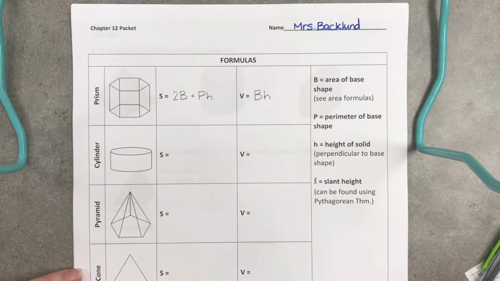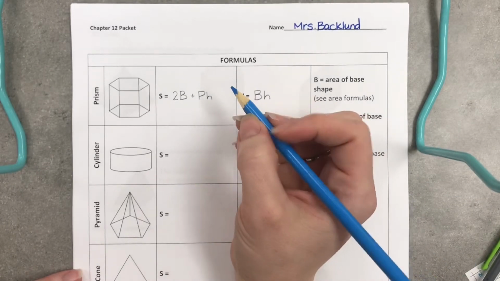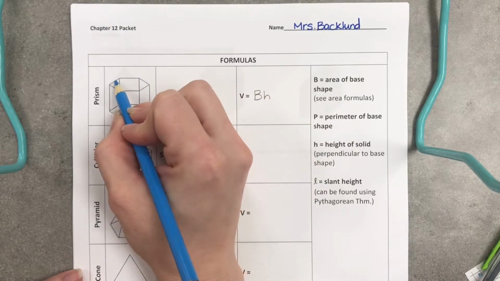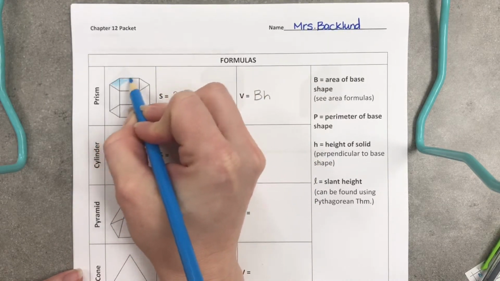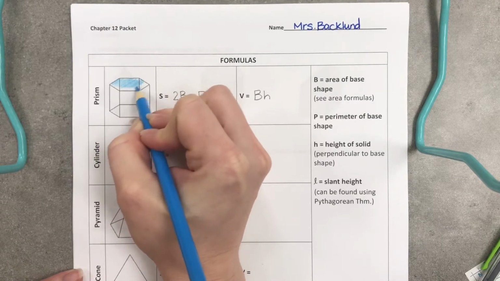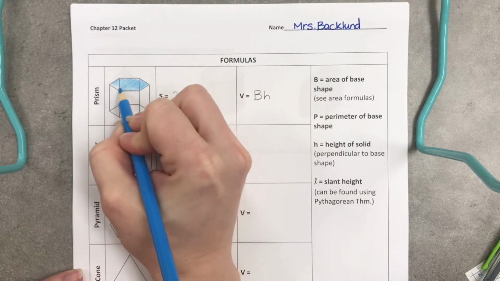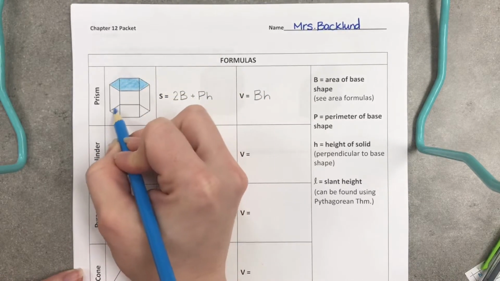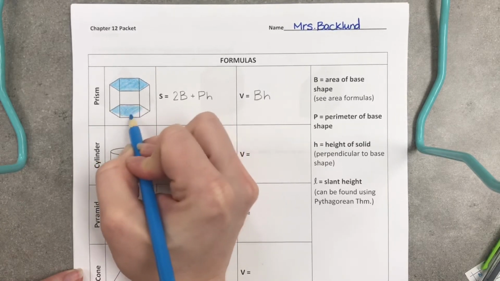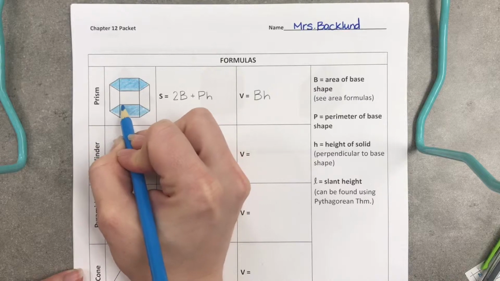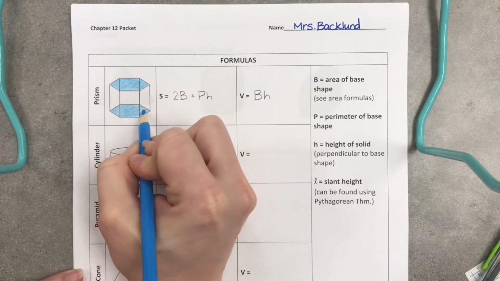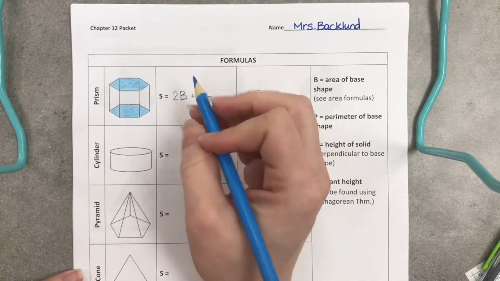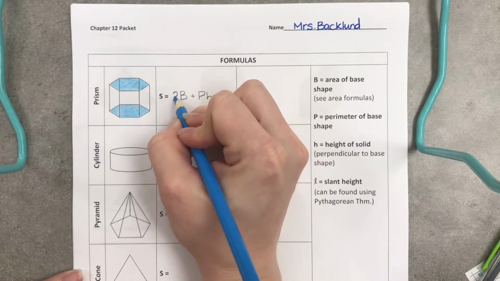So we're going to do a little coloring just to let that sink in. Grab a colored pencil, and I would like you to color in the 2 bases on a prism. Every prism will have 2 bases, and they will be congruent, and they will be parallel. That's just the definition of a prism, that we're going to have 2 congruent shapes that are also parallel, and we're going to color those bases in a color of your choice. How many bases are there? There are 2 bases. And so this B right here, it kind of makes sense that there would be a 2 in front of it.